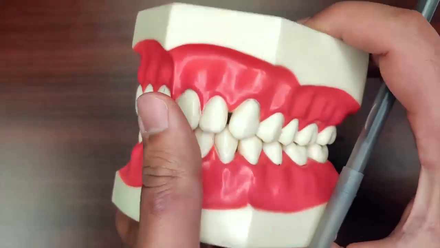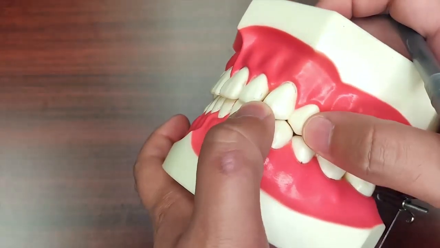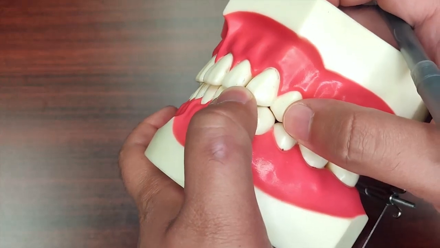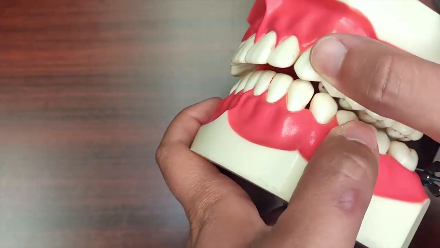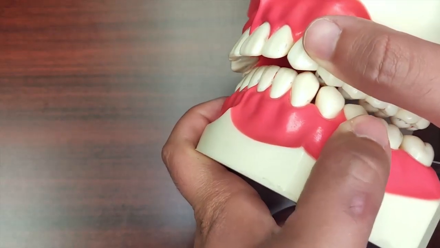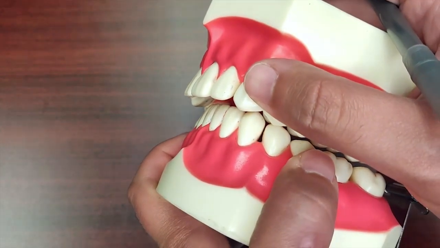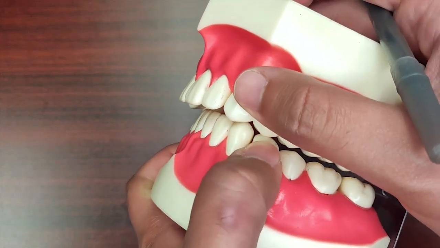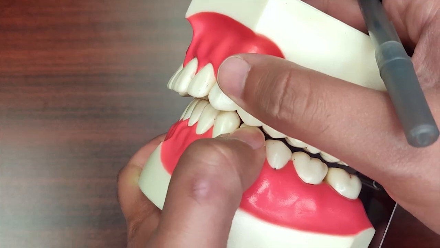And when we come to the canine relationship, the mesial incline of the maxillary canine is positioned anterior, compared to where it should have been, and of course the mandibular canine is more posterior.